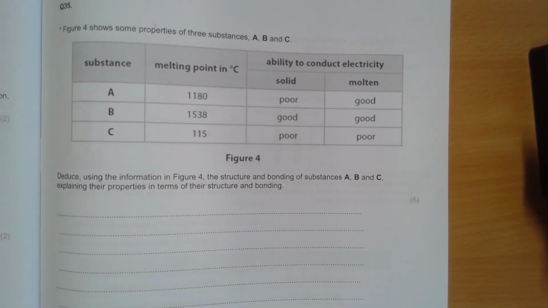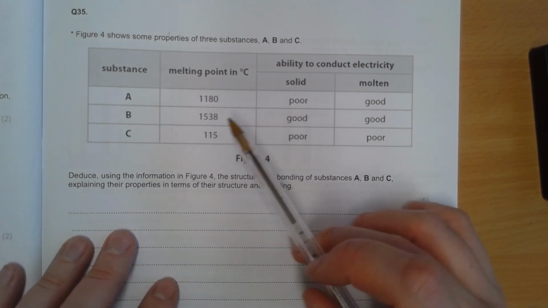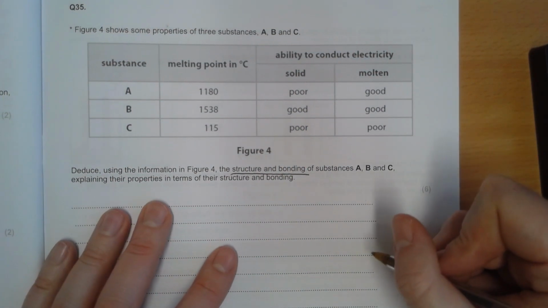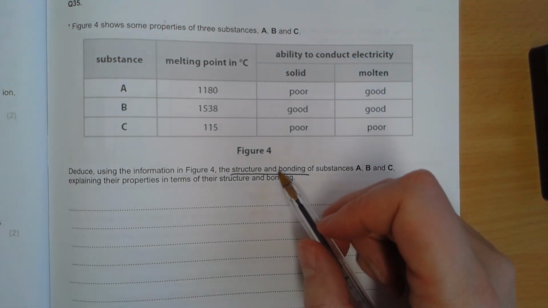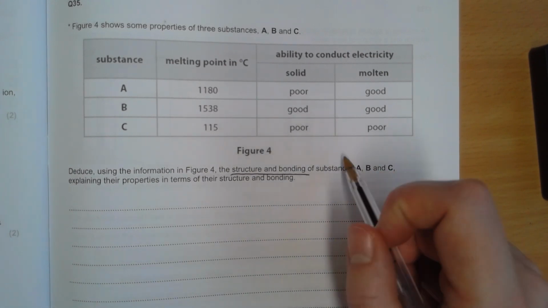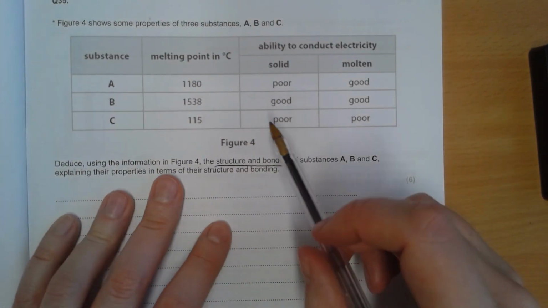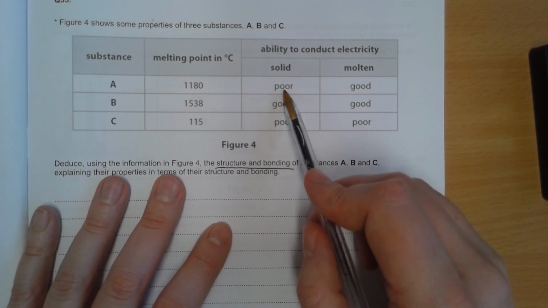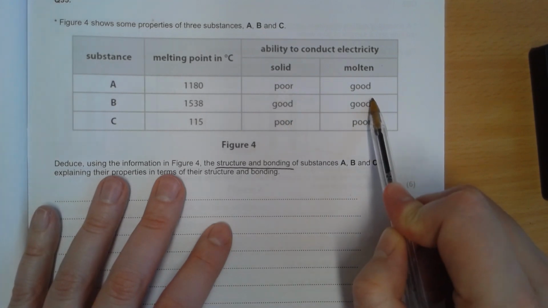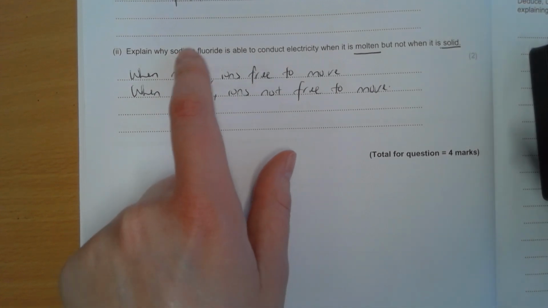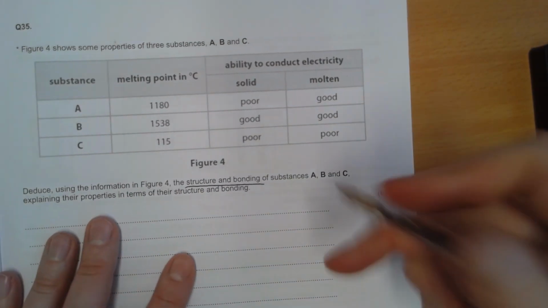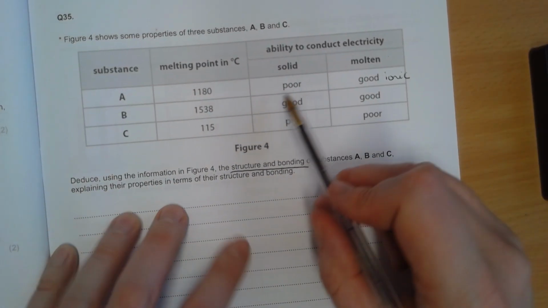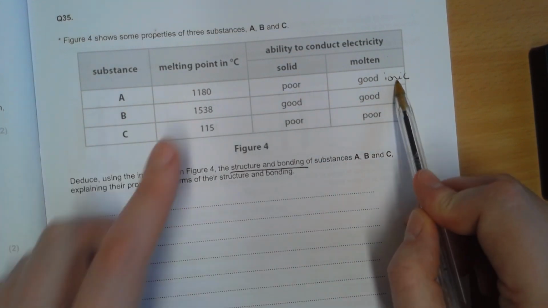The next one here, a 6 marker, is asking you to use the properties to decide the structure and bonding. Now when you're asked about structure and bonding, all they want to know is: is it ionic, is it covalent, is it metallic? That's what they're asking. You need to use the properties to work out which one it is. And I think the easiest one to work out is always, if you look at ability to conduct electricity, the first one here, A, doesn't conduct when solid, does conduct when molten. And as we just saw over here, when we had an ionic compound, that is a typical property of an ionic compound. Ionic compounds conduct when molten, they don't conduct when solid. And it's got a high melting point. So all of this is consistent with being ionic.